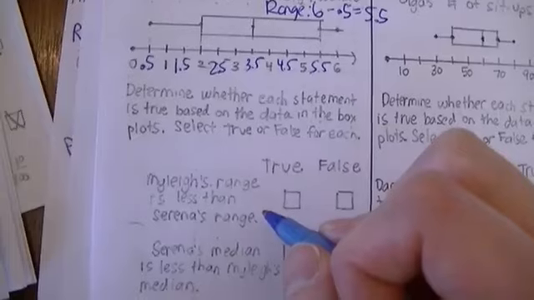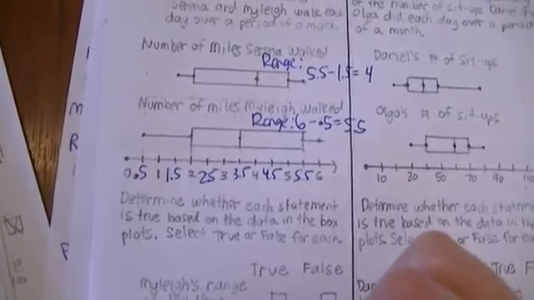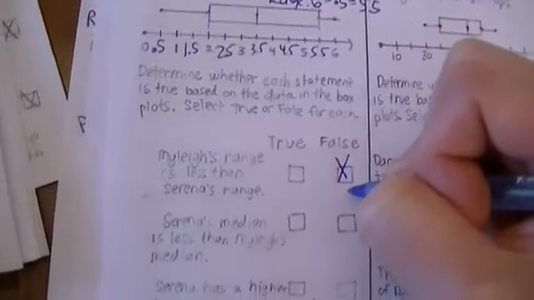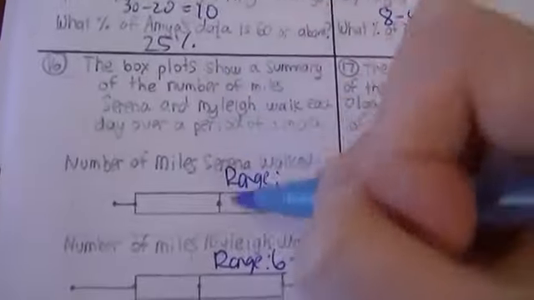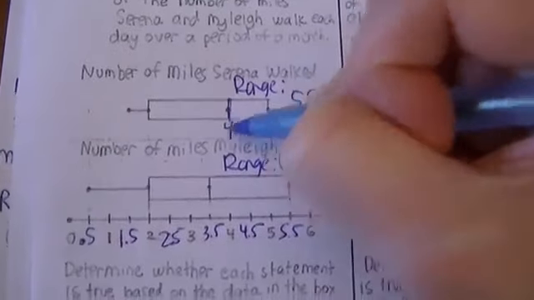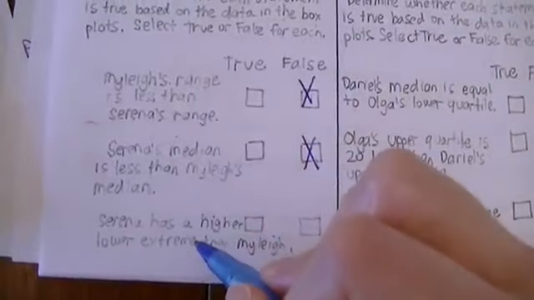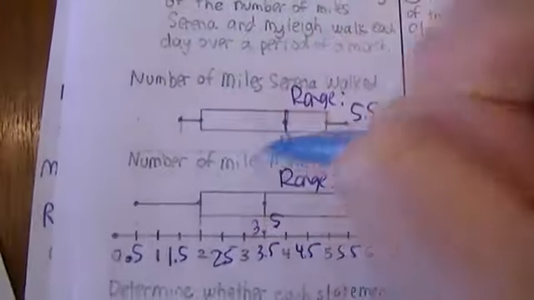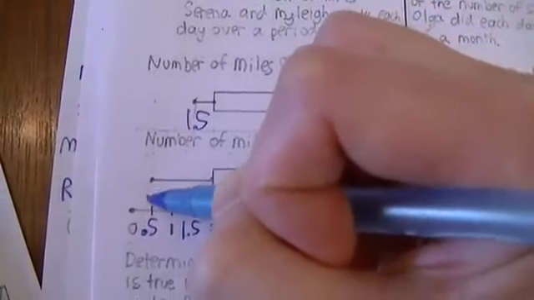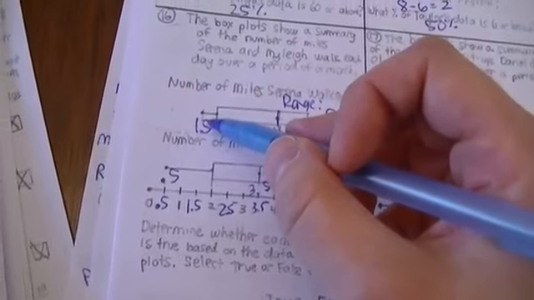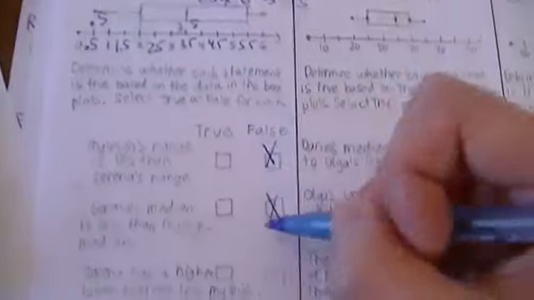Okay, so it says Miley's range is less than Serena's range. No, it's not. Miley's range is bigger, so that's false. Serena's median is less than Miley's median. So what is the median here? Hers is 4, hers is 3.5. Serena's median is less than Miley's median. No, it's not. Serena's is bigger, so false. Serena has a higher lower extreme than Miley, so let's find lower extreme. There it is. So Serena's is 1.5, Miley's is 5/10. So yes, Serena does have a higher lower extreme than Miley, so that's true.